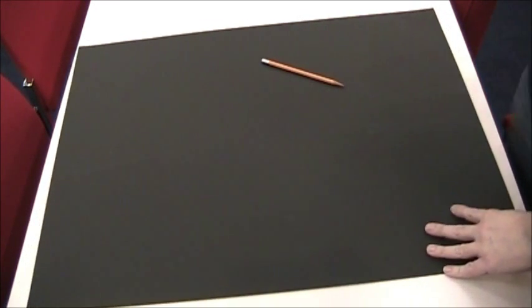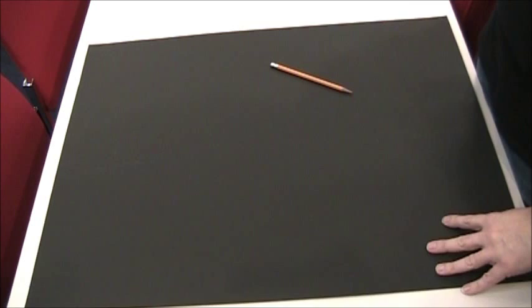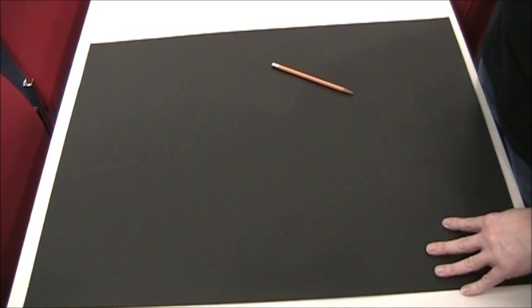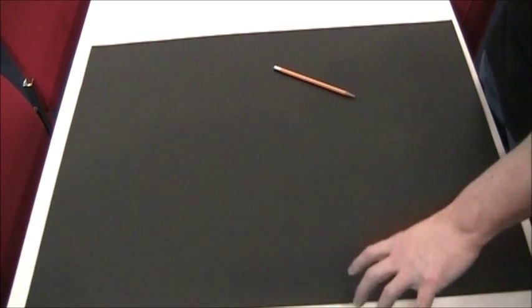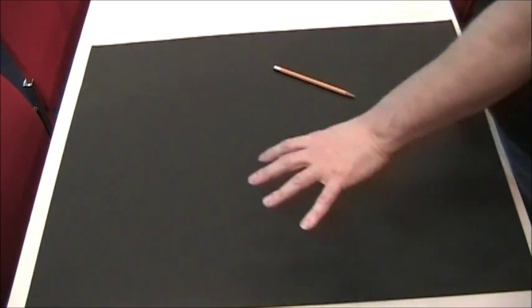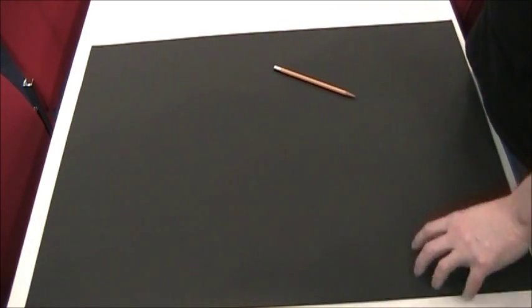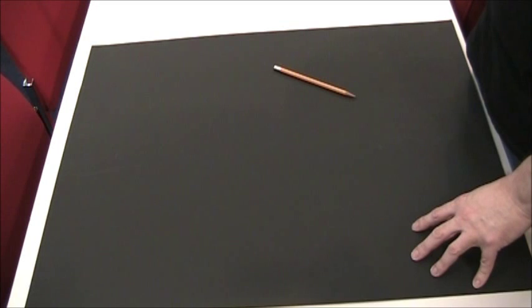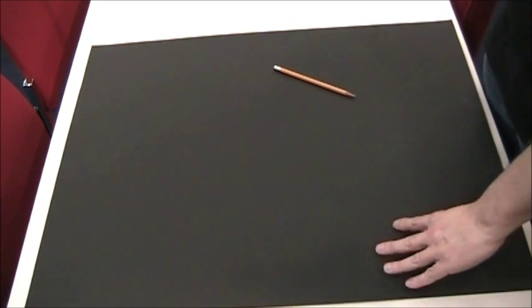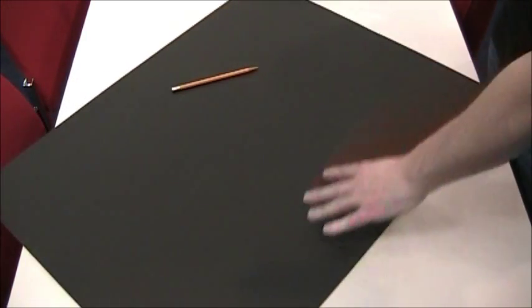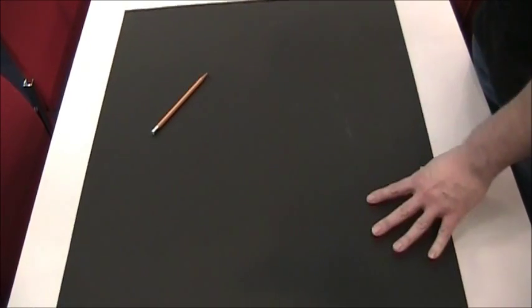This is just a normal piece of black poster board, and I'm going to use this for the road. So what I'm going to do to start out is I'm going to have two sections of road, one going to the bridge and one leading away from the other side of the bridge. So what I'm going to do is I'm going to draw some roads.